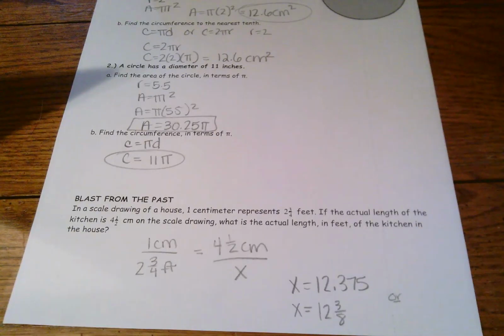Okay, so now you are going to go on. You can do your quizzes exit ticket so I can see where you're at. And remember, if you still have time, you can go ahead and do your Quizlet vocabulary for extra practice because we will have that quiz soon.